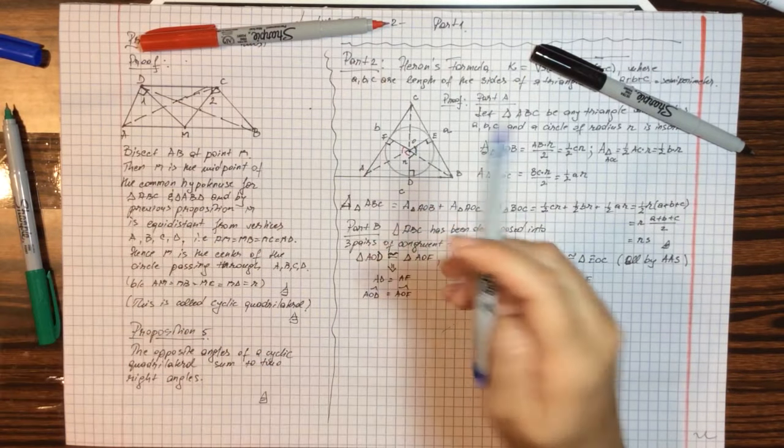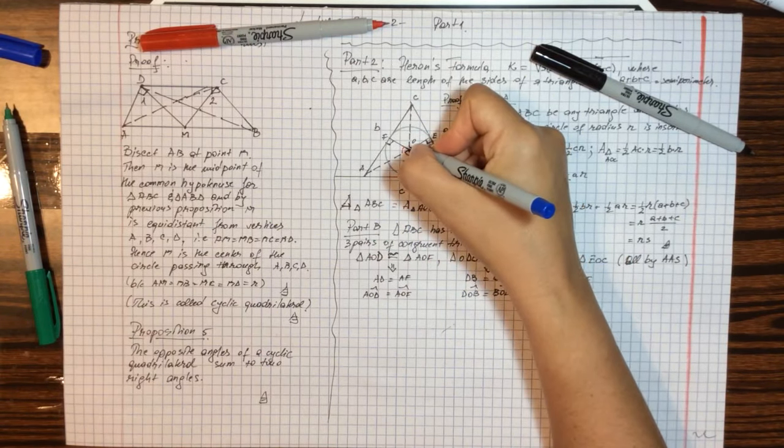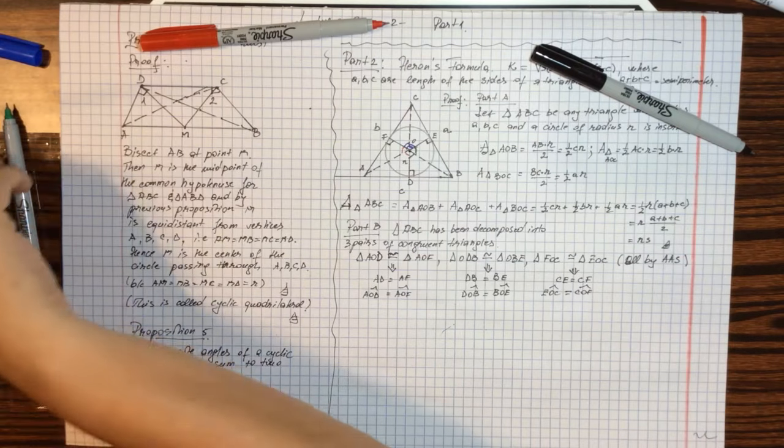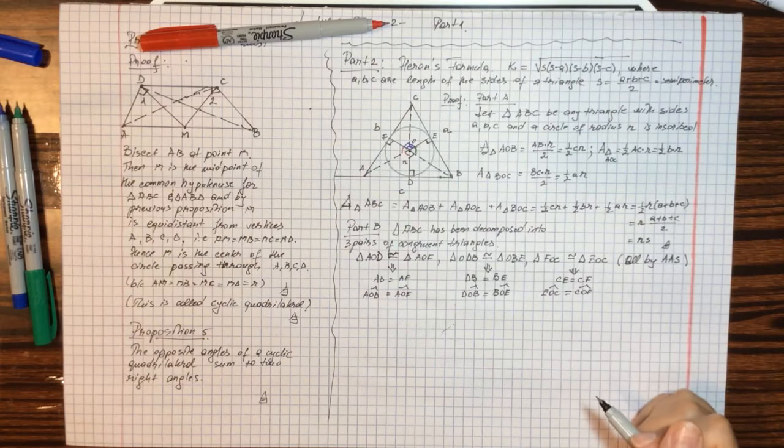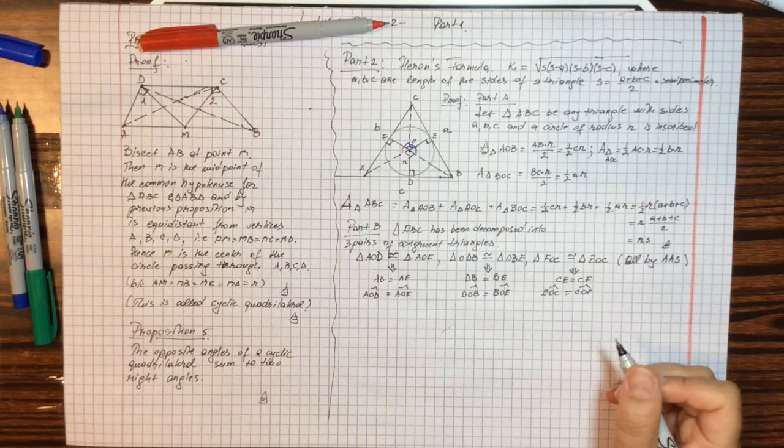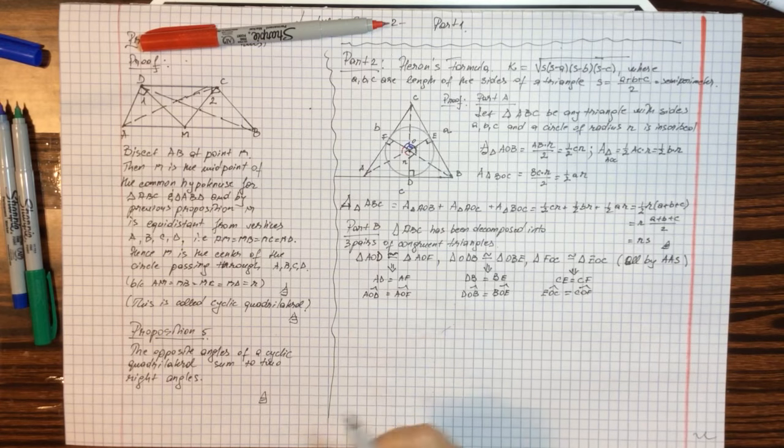So this would be your blue ones. Okay, hopefully it is visible.